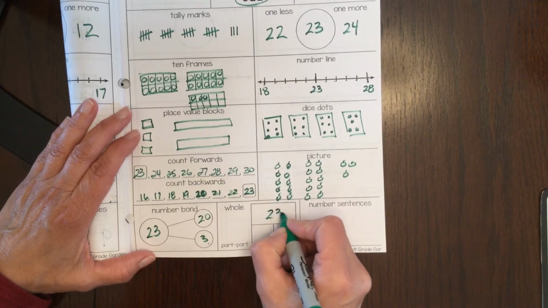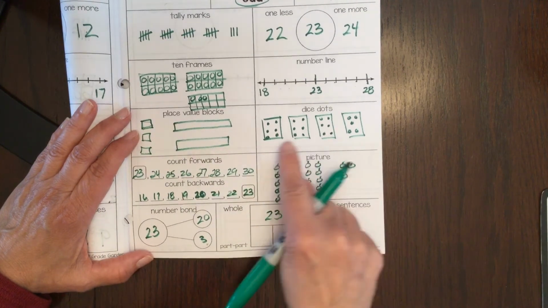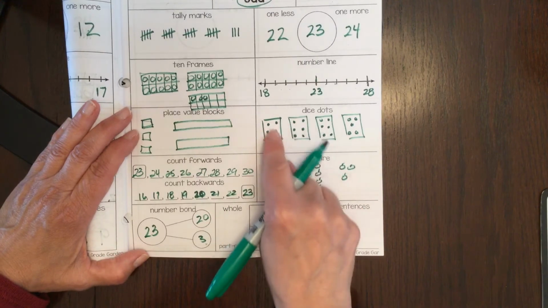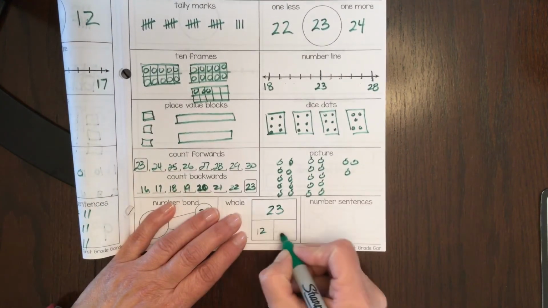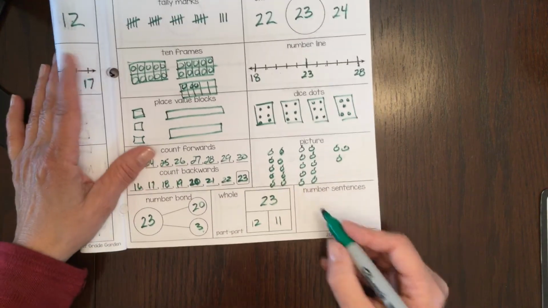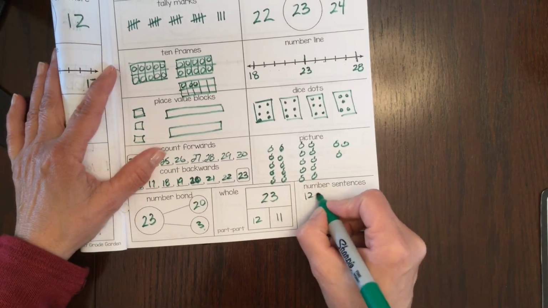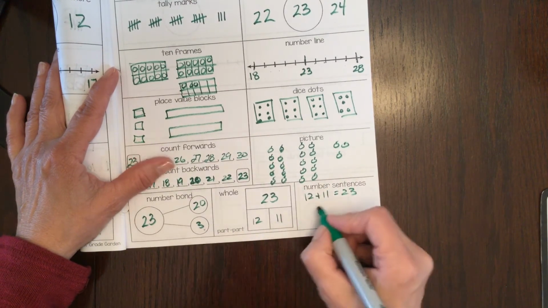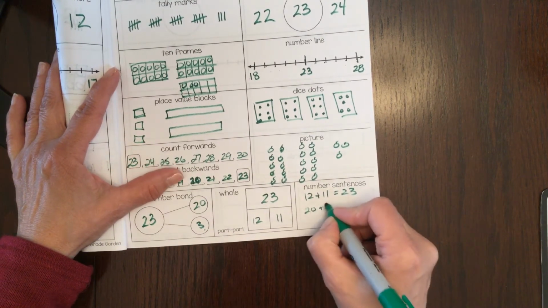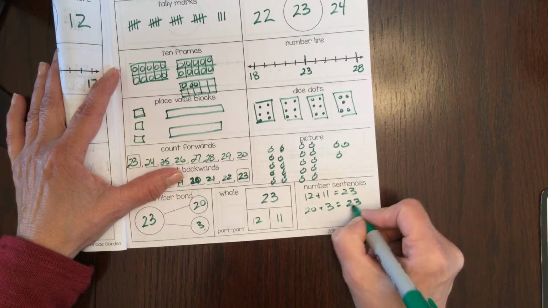In my part hole, I've got 23 and I want some parts. I'm going to use my dice this time. I've got 12 on these 2 dice and 11 on these 2 dice. So I'm going to put 12 and 11. And then my number sentences could be 12 plus 11 equals 23. They could be 20 plus 3 equals 23.